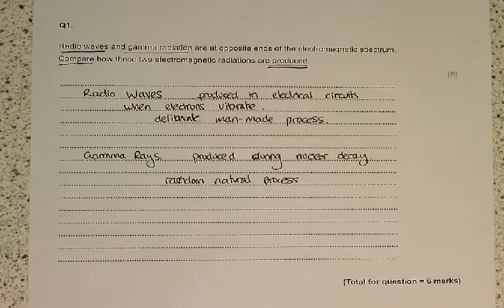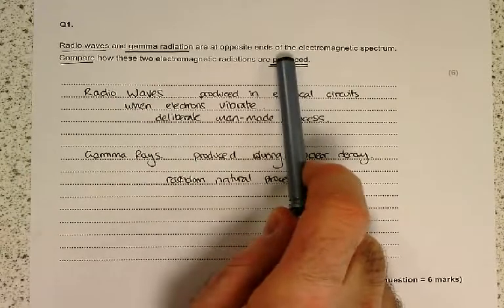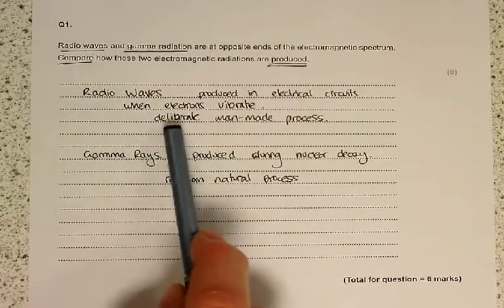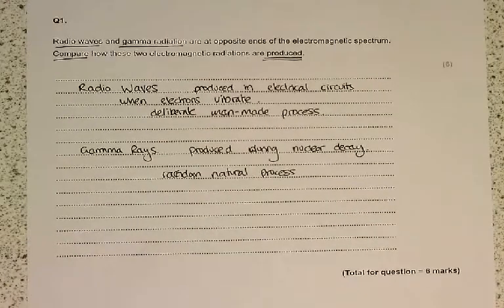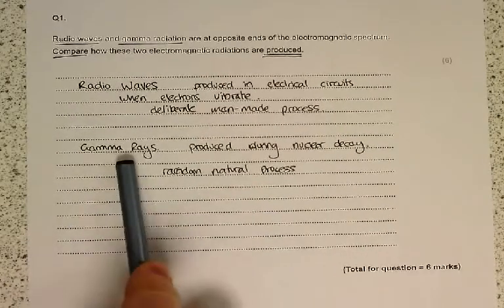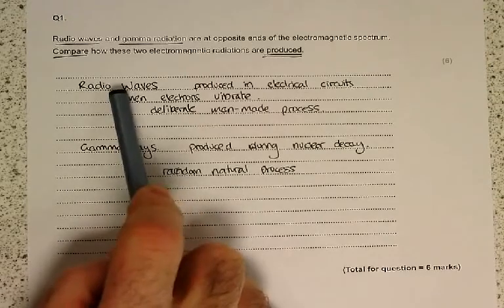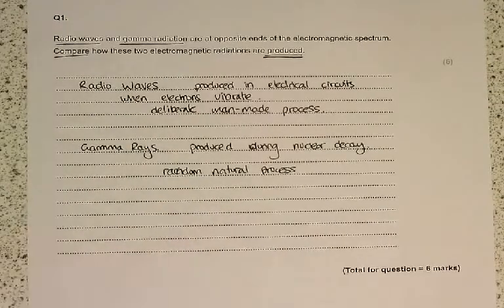I can get 6 marks for that very brief, nearly bullet pointed answer. And you'll notice how I haven't talked about any uses for radio waves. I haven't talked about any uses for gamma radiation in medical applications, because the question doesn't ask that. It's just asking about how they are produced. And the compare bit is how they are the same and how they are slightly different. They are all parts of the electromagnetic spectrum, but I don't need to say that these are high frequency and high energy, or these are low frequency and low energy, because the question's really not asking that.